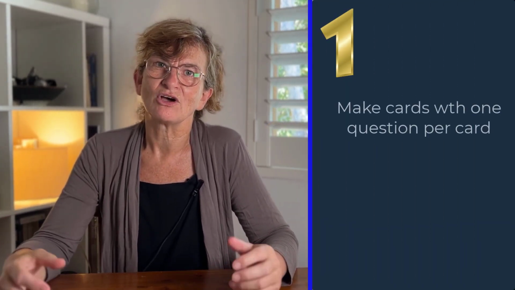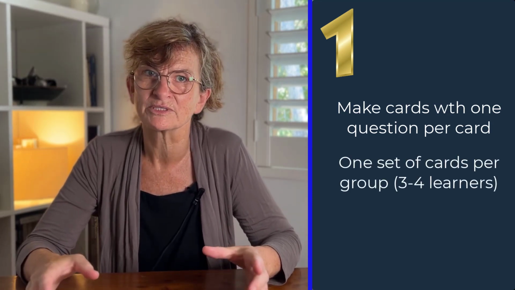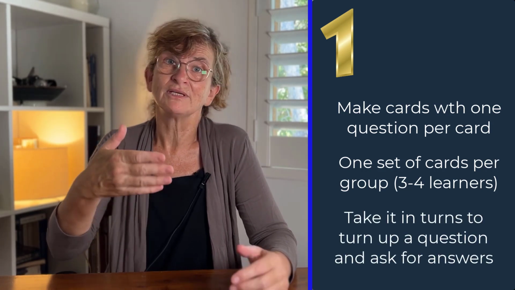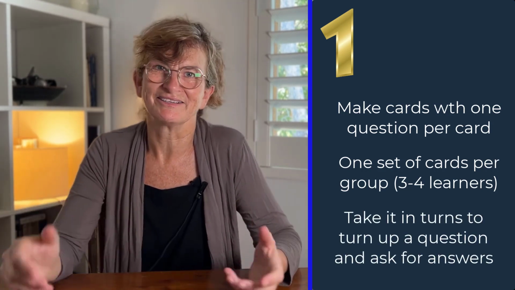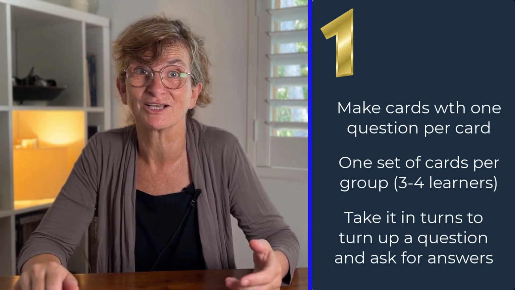But I also want to give you 3 great ideas for how to arrange these in class. Number 1, give these questions out on cards, 1 question per card, in small groups. The learners take it in turns to turn up a question, ask it to the group and get the answers from them. The person with the question could be the chairperson for that particular question.